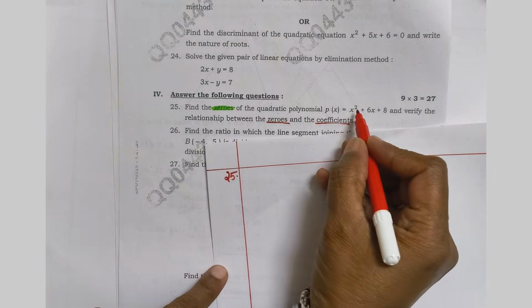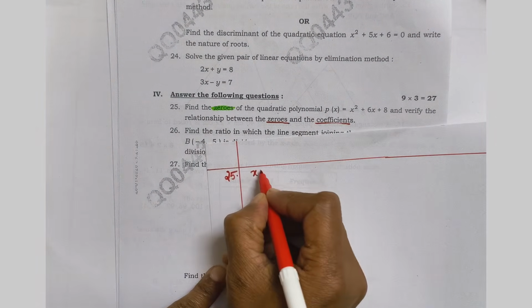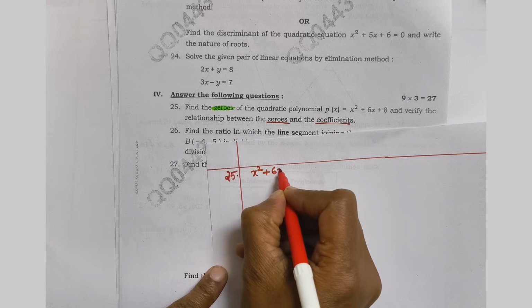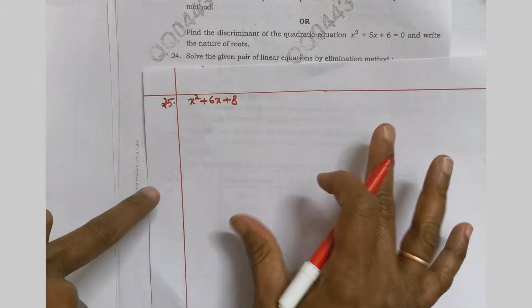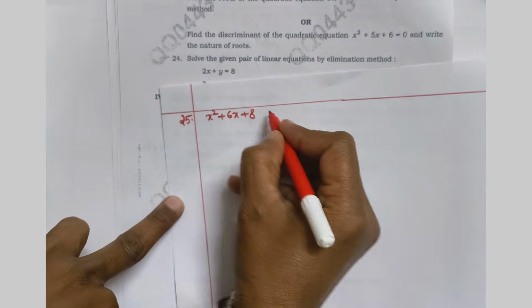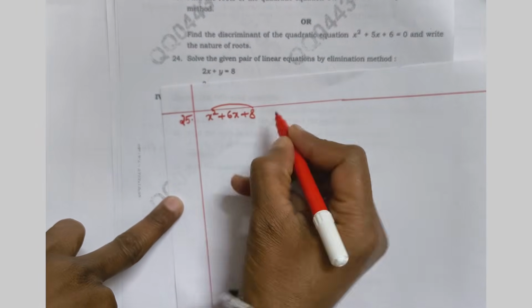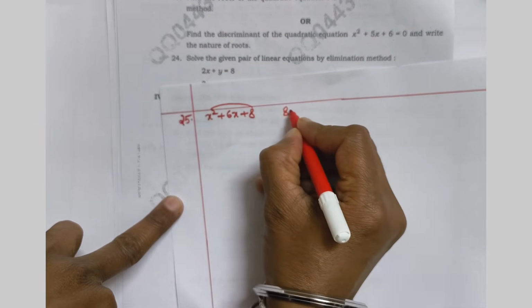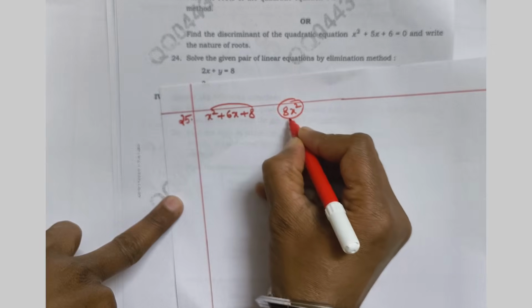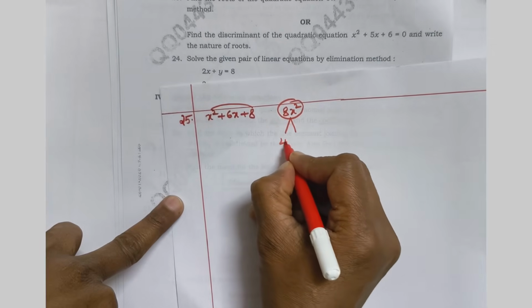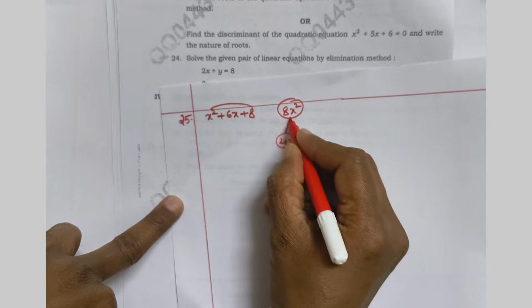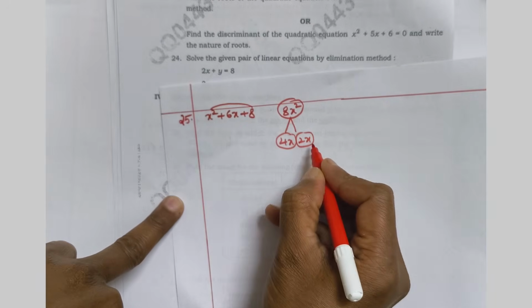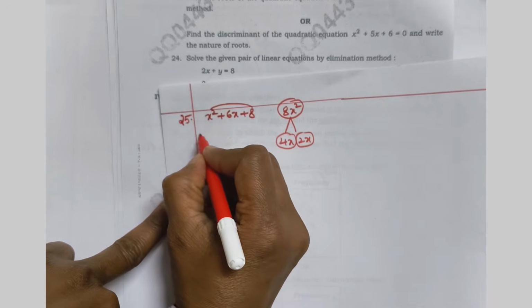See here, what is the equation? x square plus 6x plus 8. Using the factorization method, first we will find the zeros. First, multiply 1 and 8, you will get 8x square. This we distribute as 4x and 2x. 4x into 2x is 8x square, and 4x plus 2x is 6x. It is adjusted.